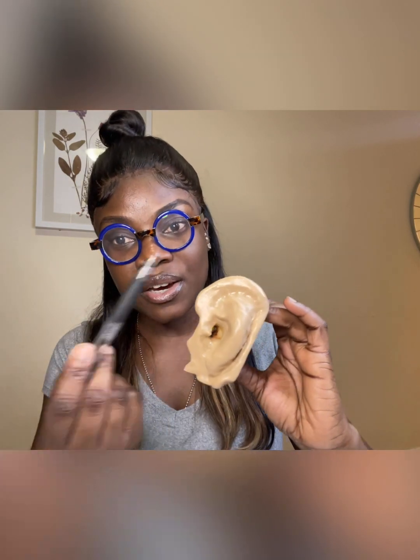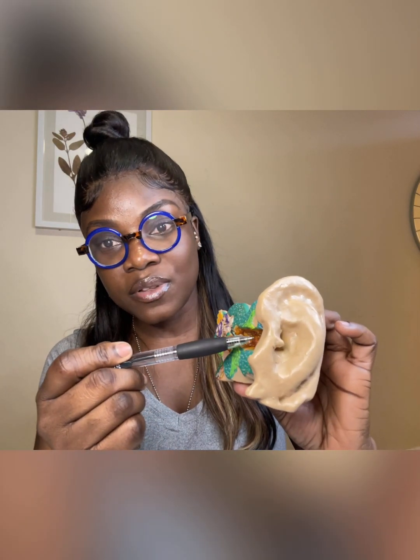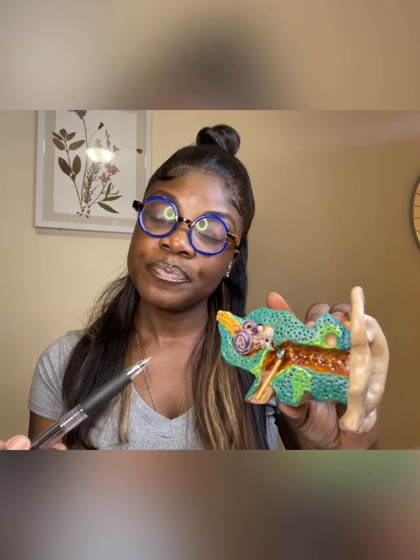And this brings us to the end of today's presentation. But before I end everything, I'd like to go over the parts of the ear. The ear has three parts: the outer ear, which is what we can see, the middle ear, which consists of the ear canal, and the inner ear, which consists of the cochlea.